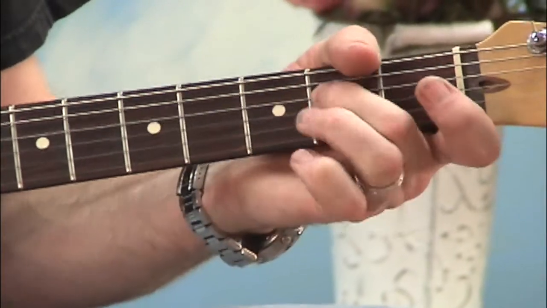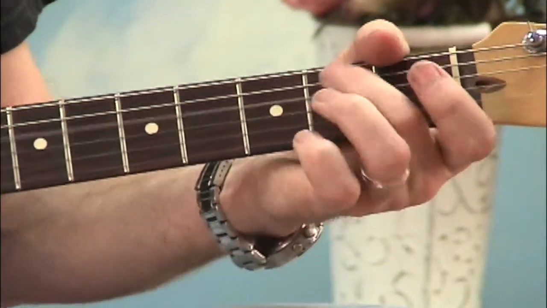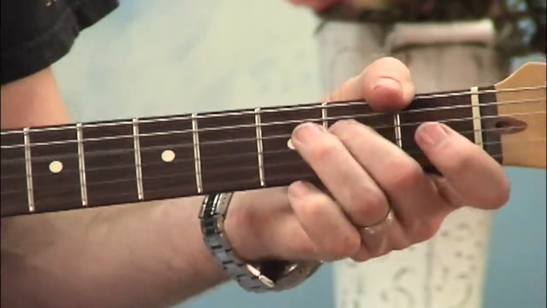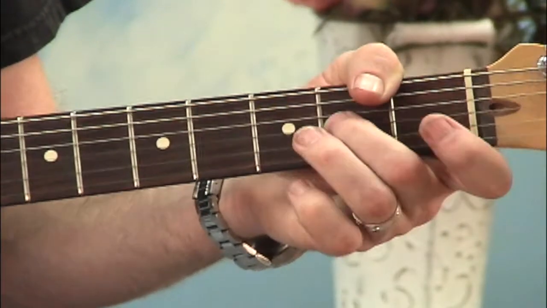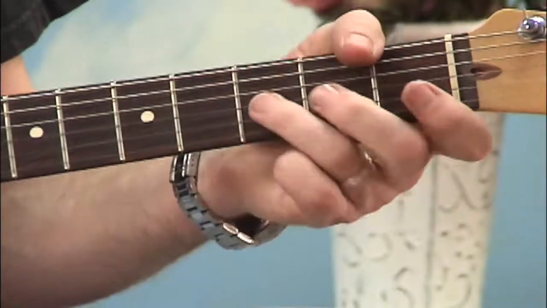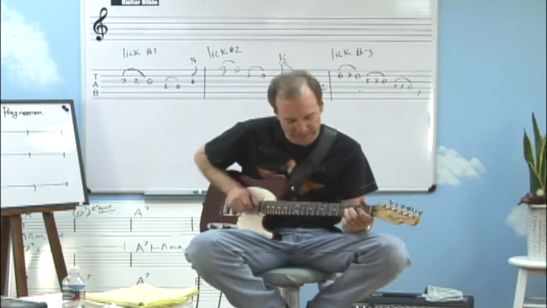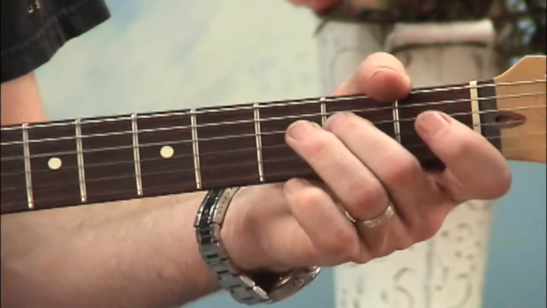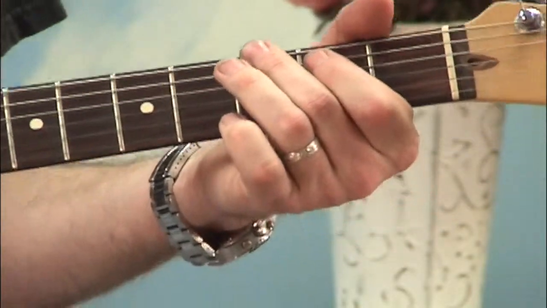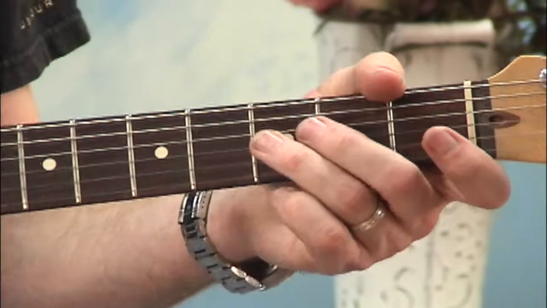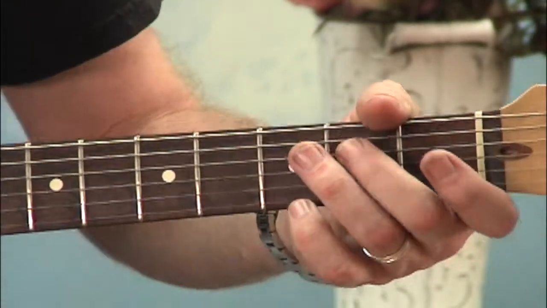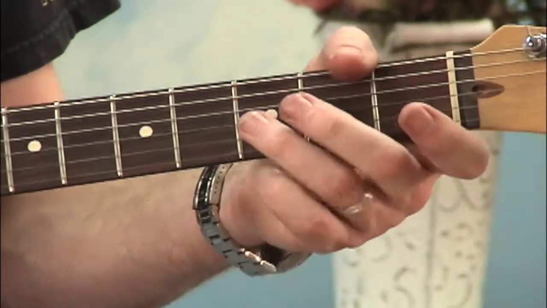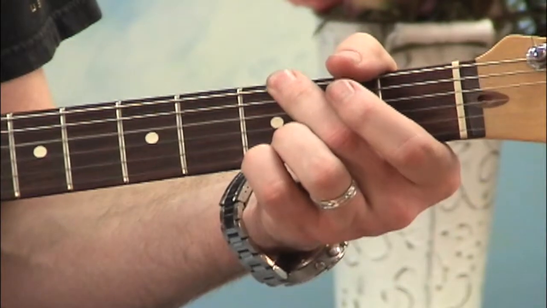Isn't that cool? And then if you combine some of those open strings with some of the minor pentatonic notes, you get blues sounds in there too. Isn't that cool? Now we've got the B flat from the minor pentatonic. Right? Listen to how cool that sounds. So here's the minor pentatonic sounds mixed with the major pentatonic. Right? That's a lot of fun.